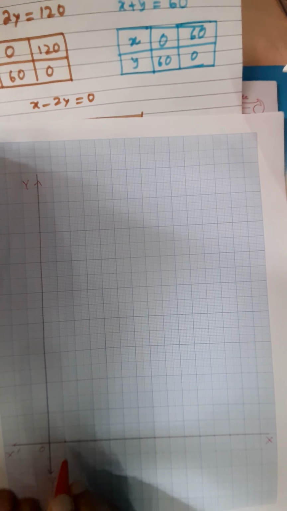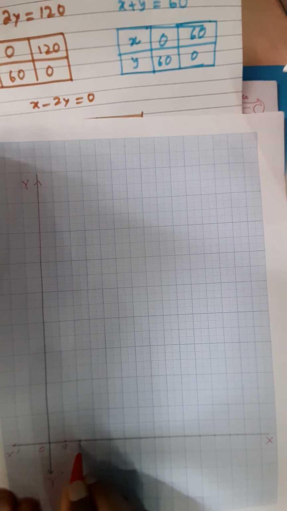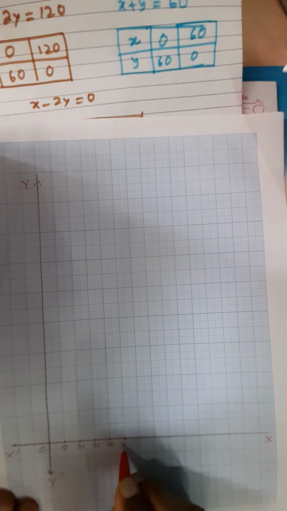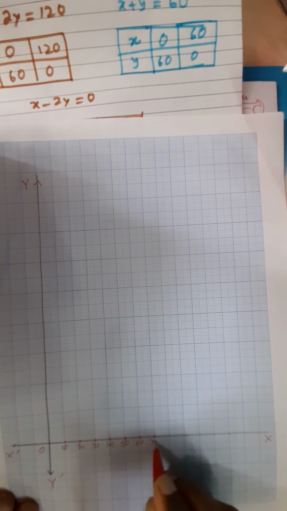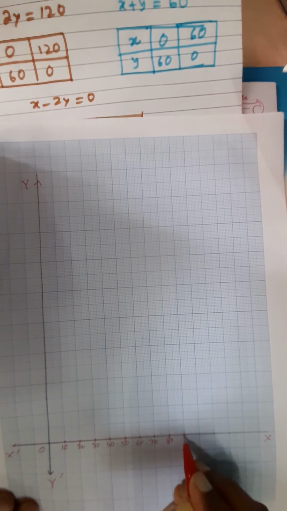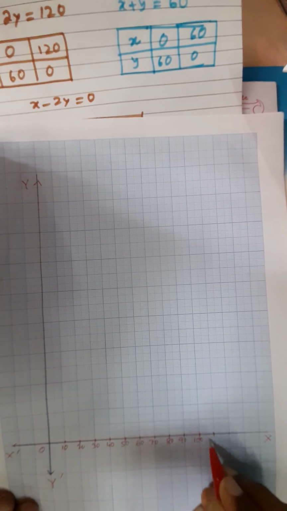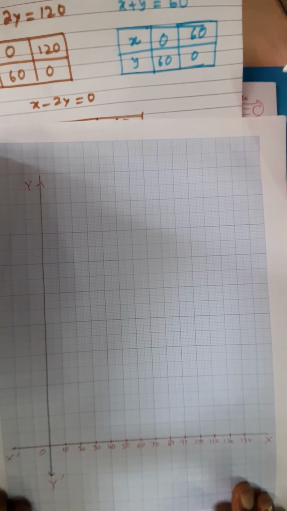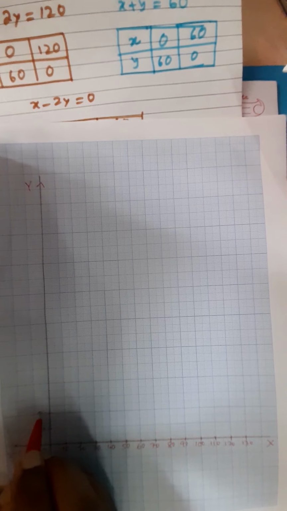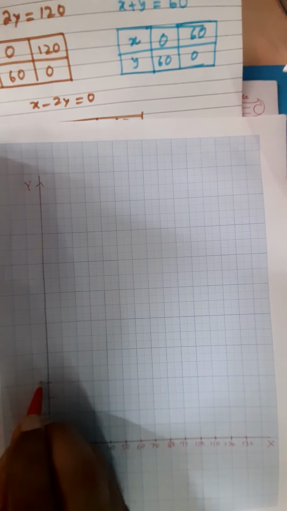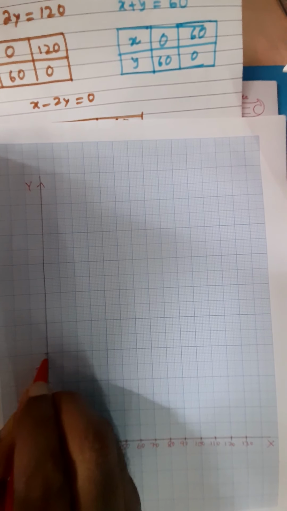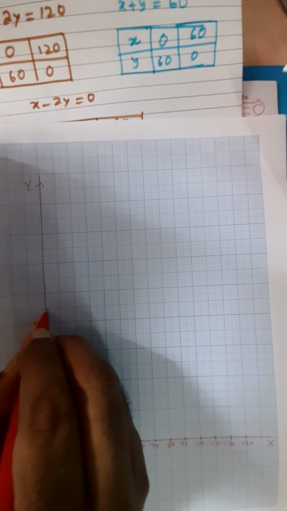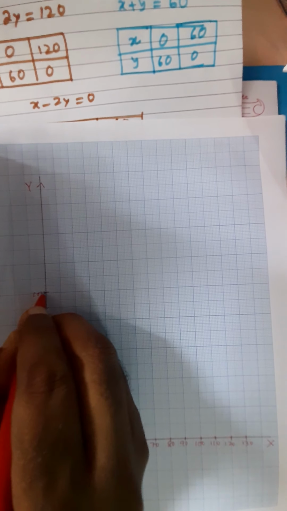We assume 10 small units is 10, then 10, 20, 30, and according to the limitations we put the values 50, 60, 70, 80, 90, 100, 110, 120, 130 on the x-axis, and on the y-axis the same, 10, 20, 30, up to 100.